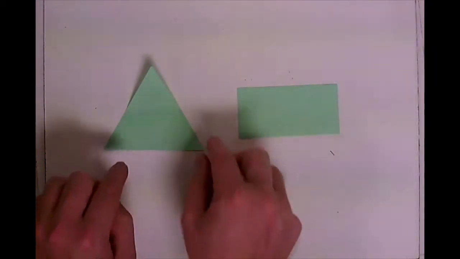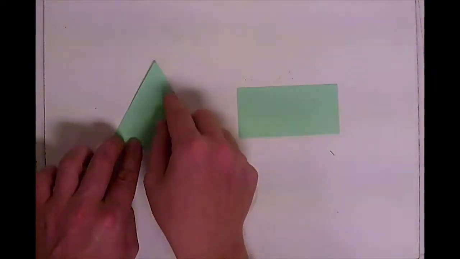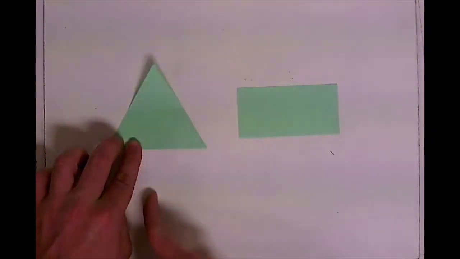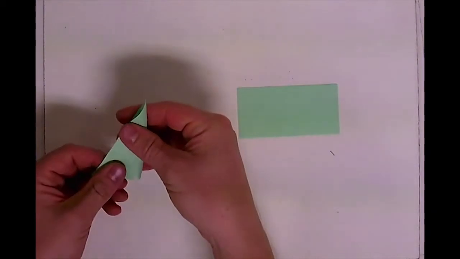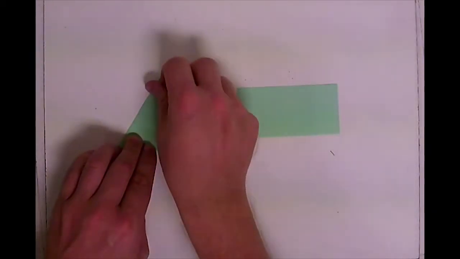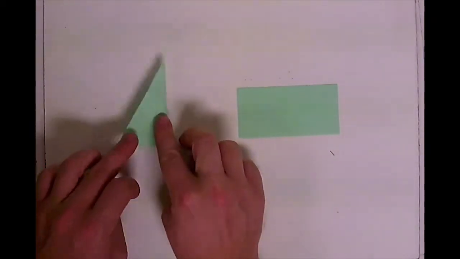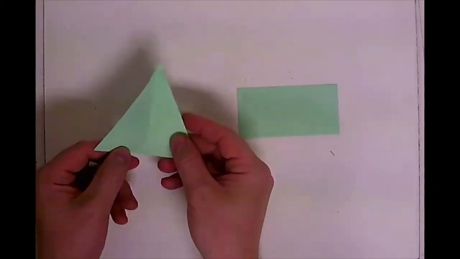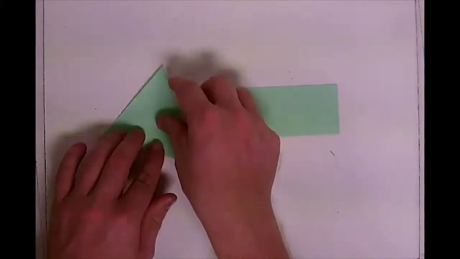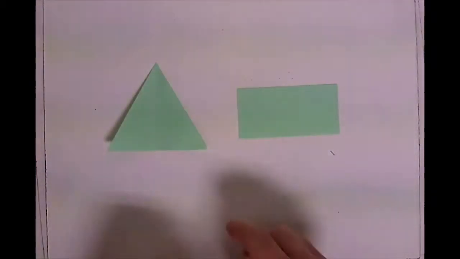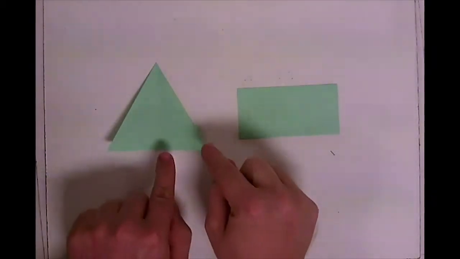Now we want to look for vertical. If we draw a line straight down the middle, up and down, and we fold it on that line, is it going to fold in half perfectly? Well, yeah, it will. We can see there are no gaps, and nothing is overlapping too far. So this triangle, at least, has vertical symmetry.